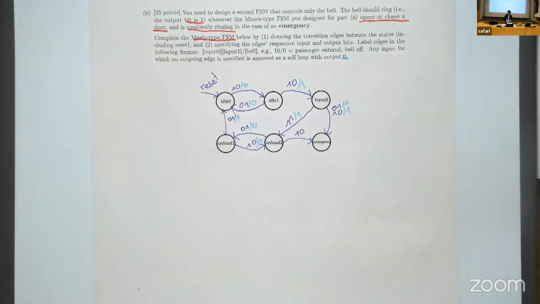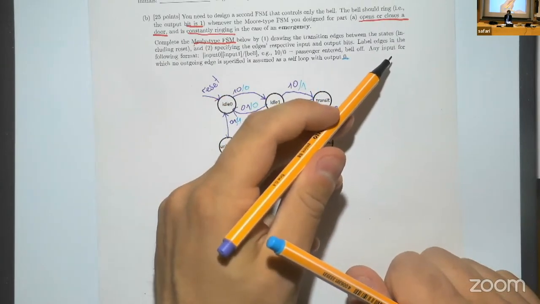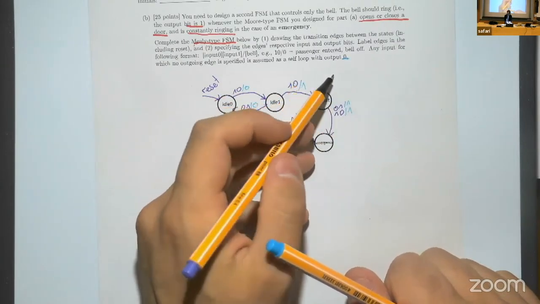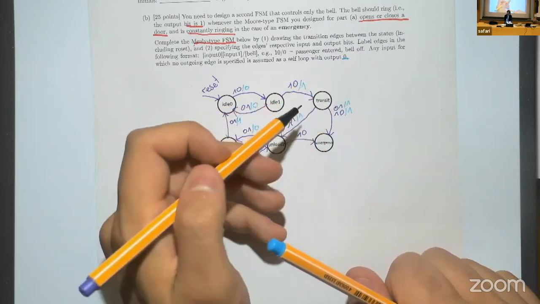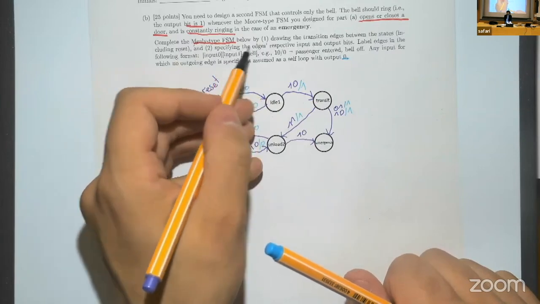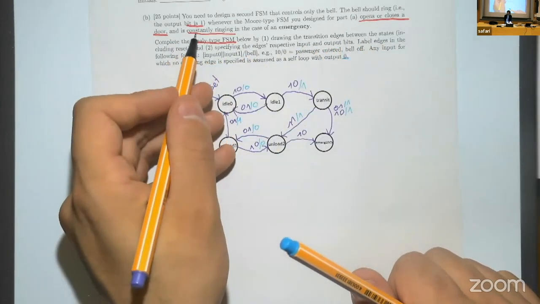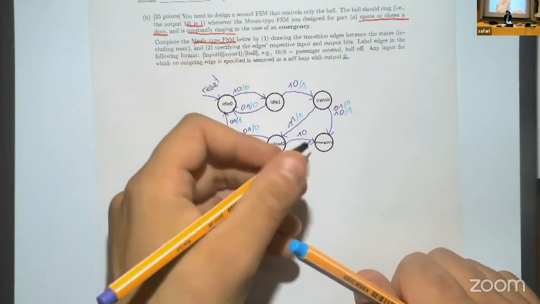Now there's one more edge missing here. That's what I pointed out before. Any self loops are assumed output 0 if they're not specified. So when we read the specification of the emergency state, it says the bell is constantly ringing in case of emergency.